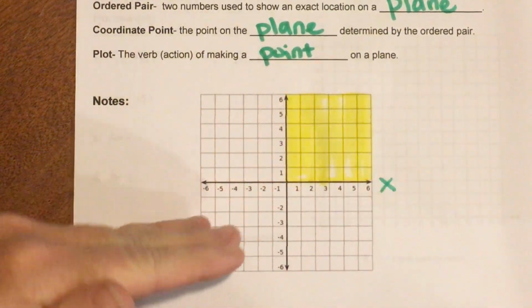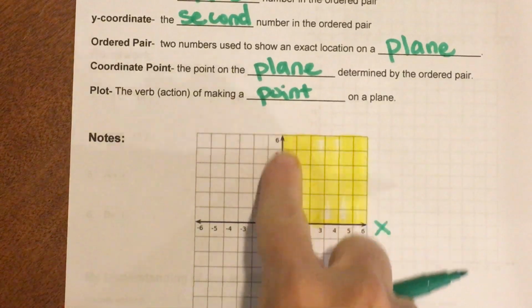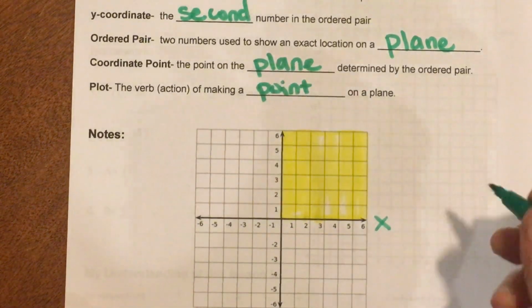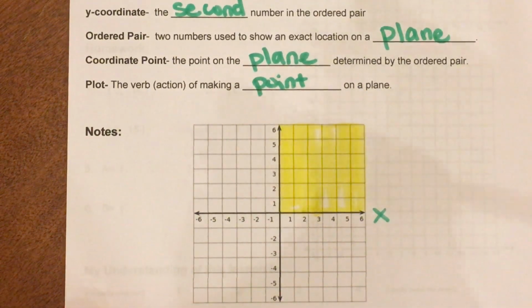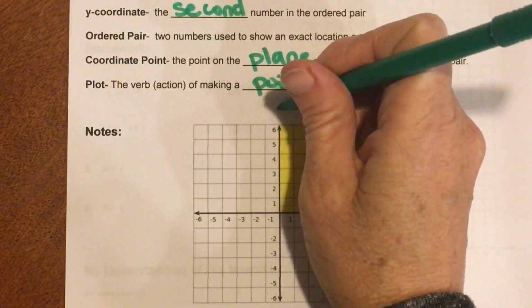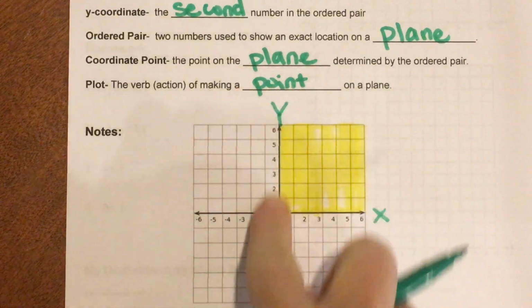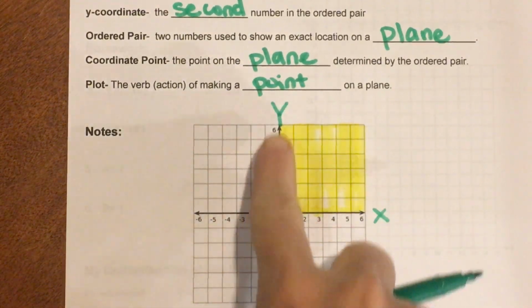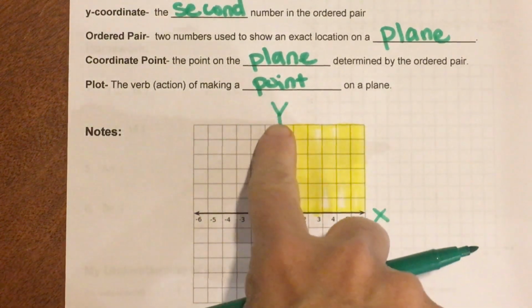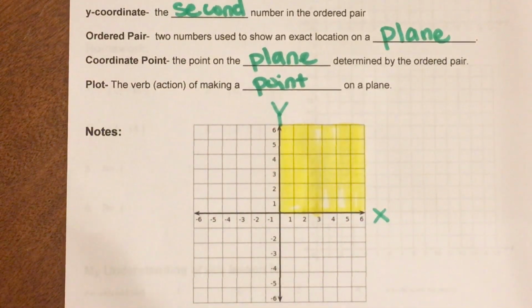So this one's my horizontal. This one is called my Y. Now, when I was younger, my teacher taught me to remember the Y. The Y is the tall one, just like your Y would be tall. So she always had us draw our Y just like that.